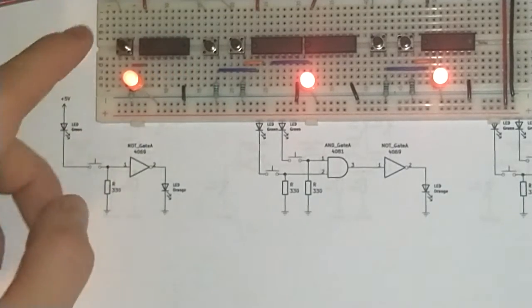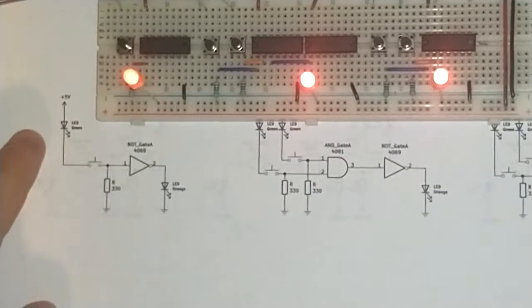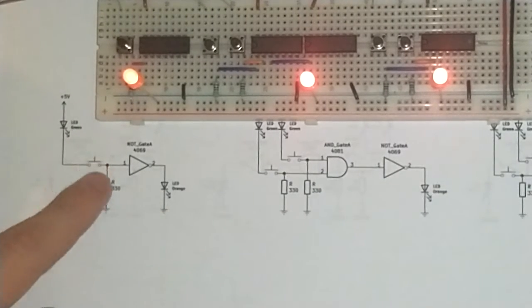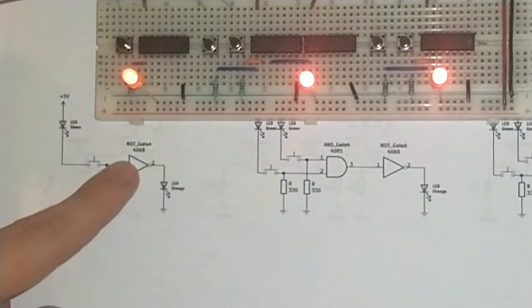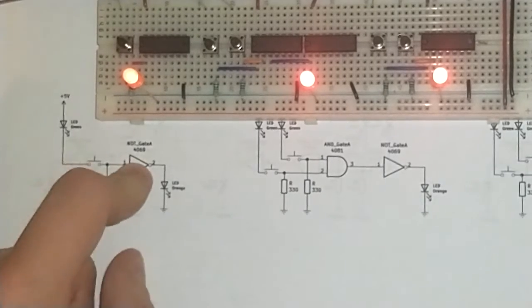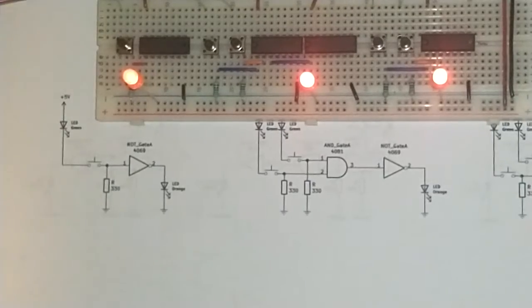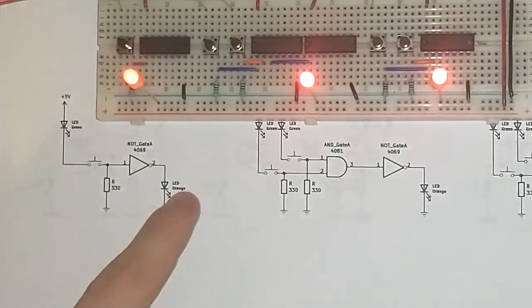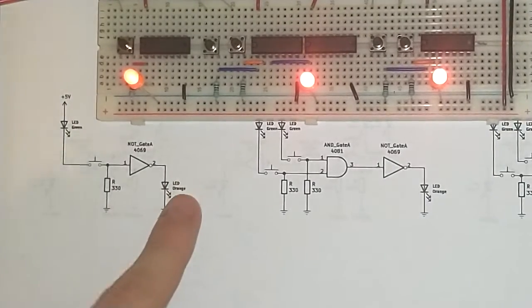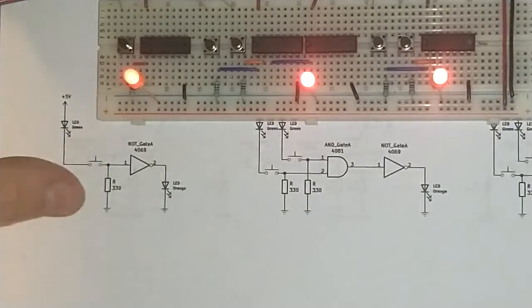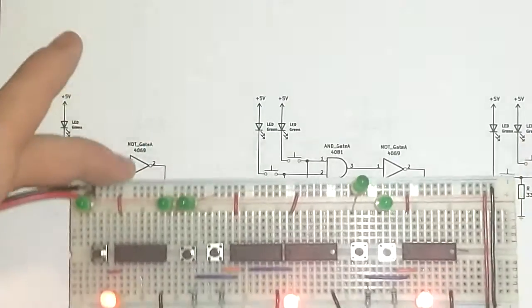And as you can see, there is a green LED going through a switch, through a resistor to ground, so there is some voltage on the input, and then the output is going through this orange LED. I don't know if you can see it properly. Yeah, through this orange LED to ground, which means you have something like this.